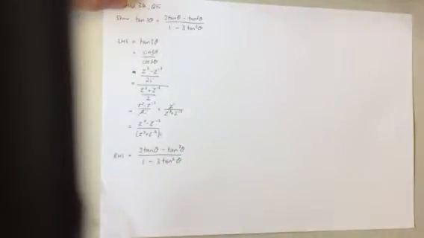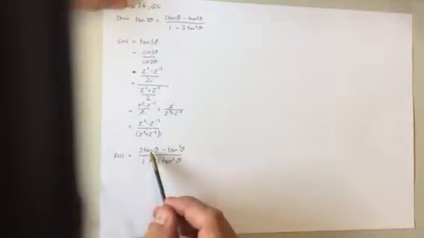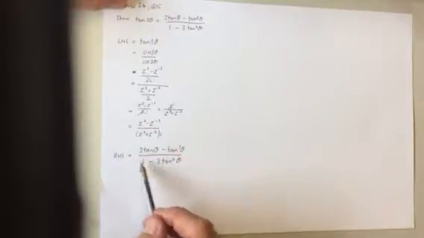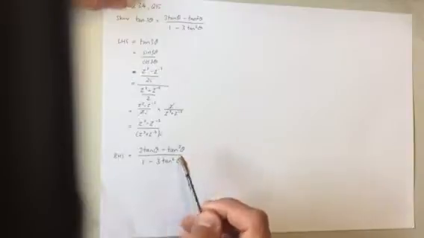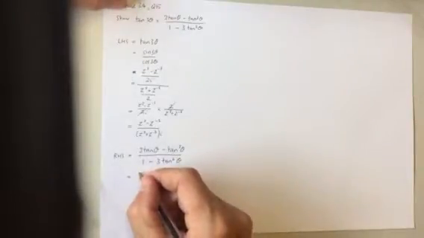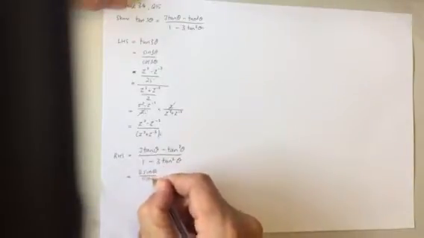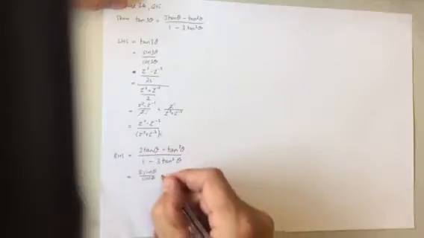So once again we want to substitute in our sine over cos for tan theta, and then simplify before you do your substitutions, otherwise it's going to be very annoying. So it's equal to 3 sine theta over cos theta, that's this one here.